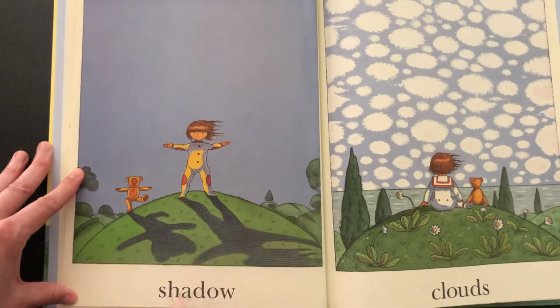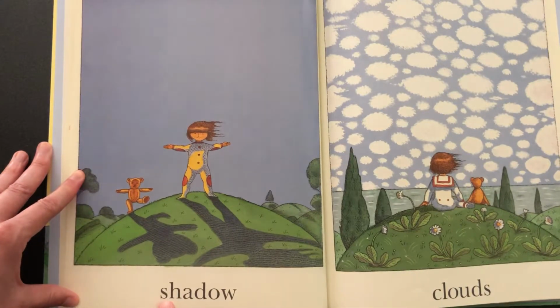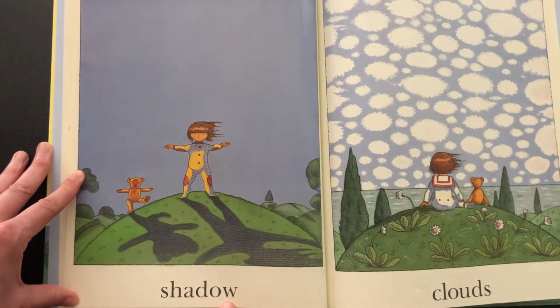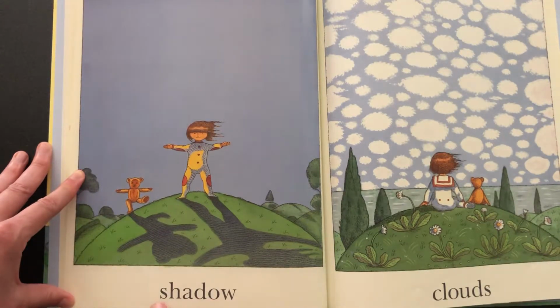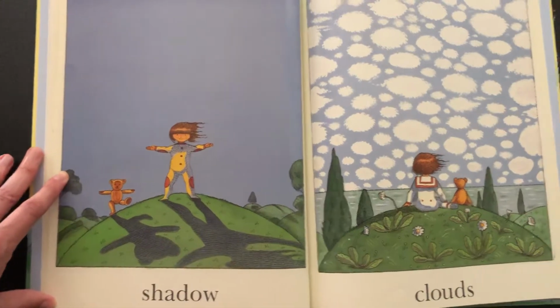Now they're together on the top of the hill. And remember, SH says shh, and we see a woo at the end. So they are looking at their shadow. They could have even put an S on the end because there's more than one shadow.